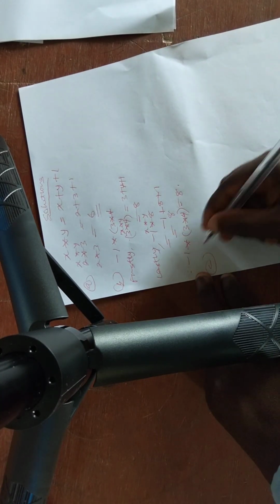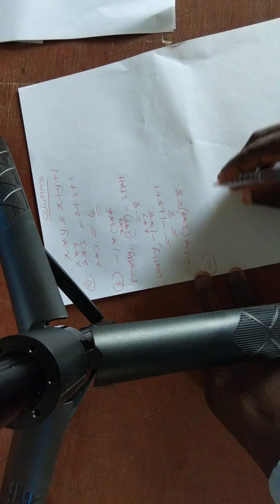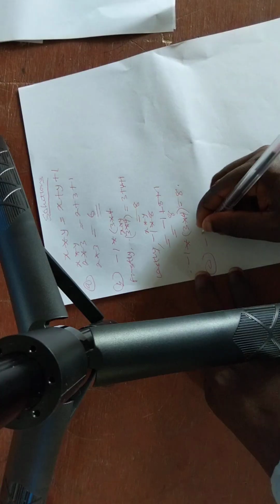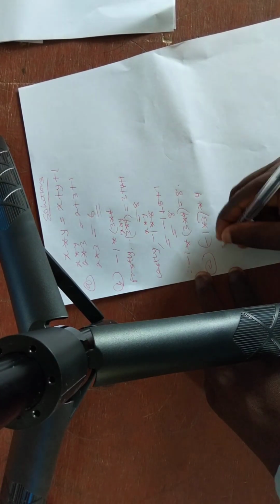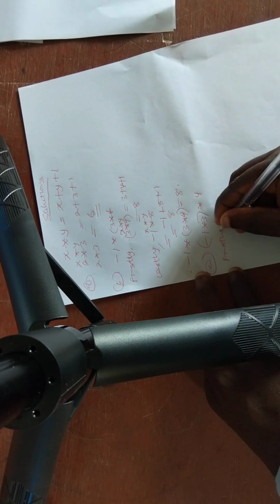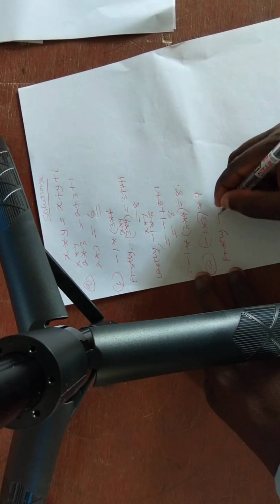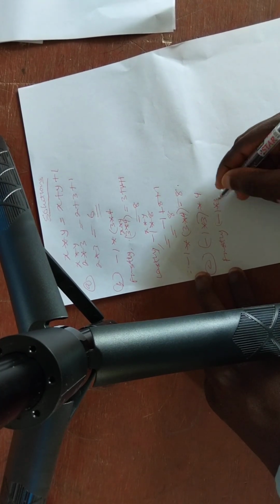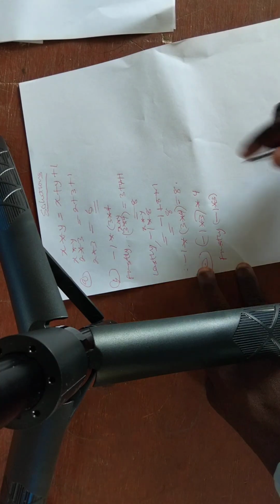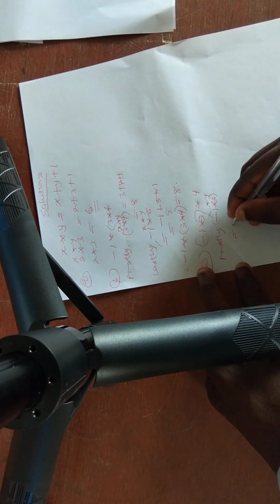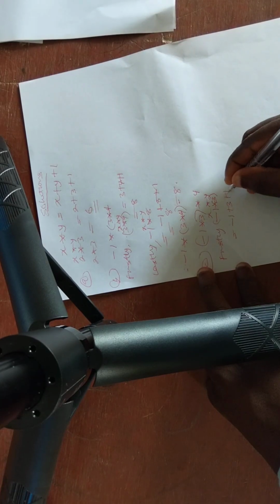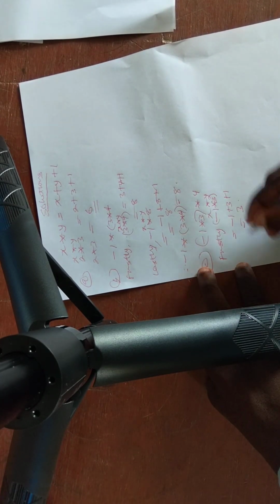So let's look at C. We have minus 1 asterisk 3 asterisk 4. So firstly, we solve for the bracket, minus 1 asterisk 3. This will be x asterisk y. So here will be minus 1 plus 3 plus 1, which is 3.